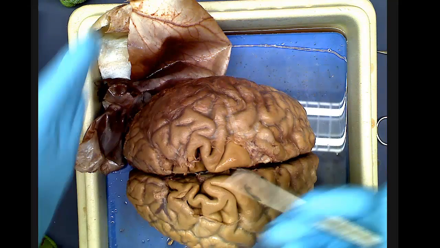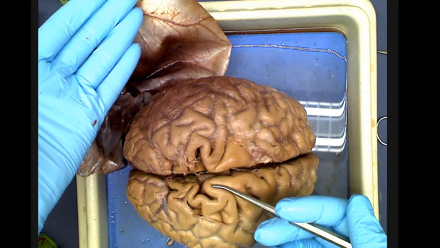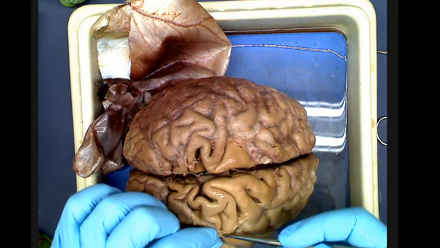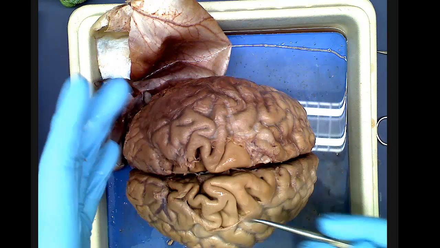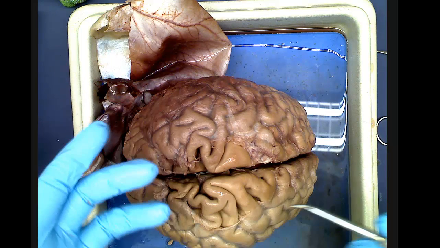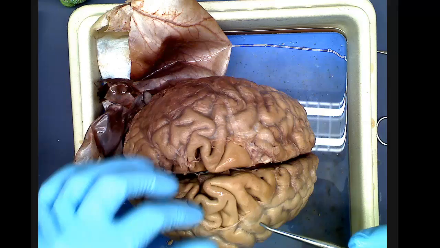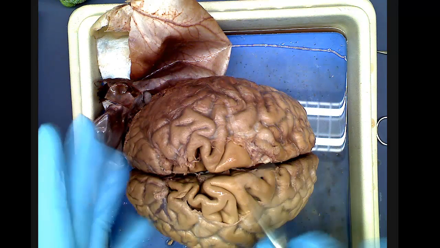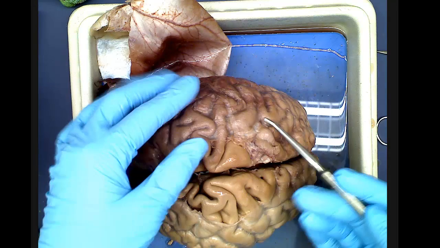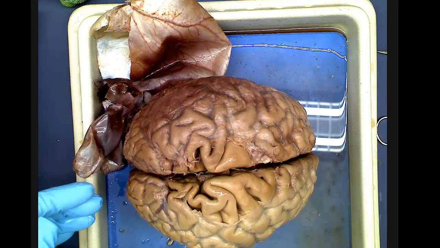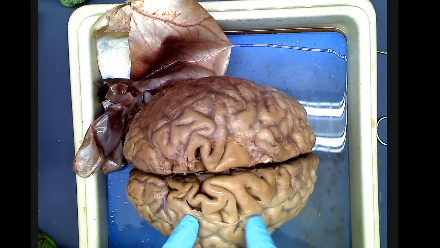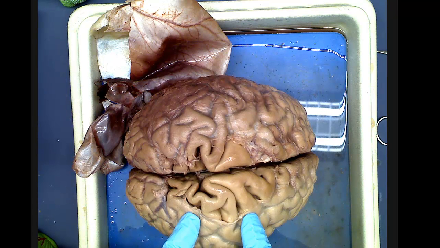The arachnoid mater is found between the dura mater and the pia mater, but it's usually disintegrated by the time we get to it in a dissection. But it's called arachnoid because it has a webby type of consistency, which again we would lose when we take it out. So pia mater, the most delicate, on the gray matter of the brain itself.